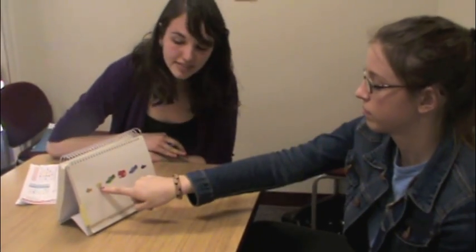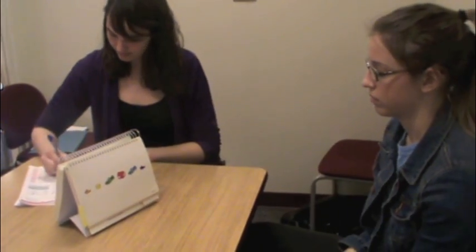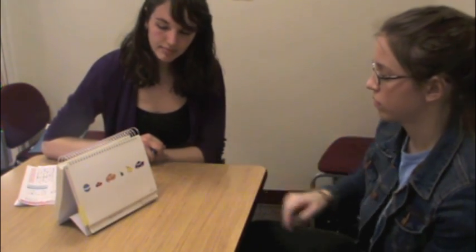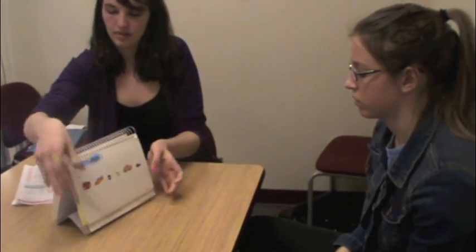Go. Point to the apple farthest from the ball. Go. After you point to the shoe, point to the fish. Go.